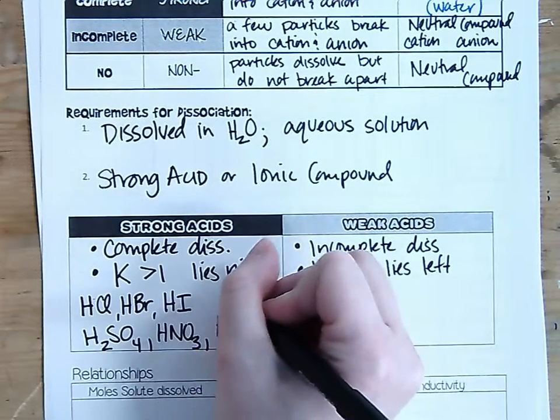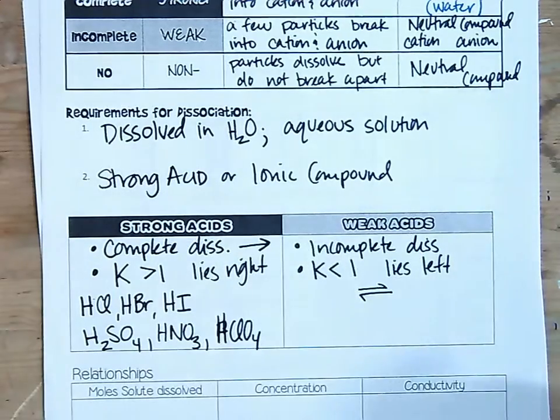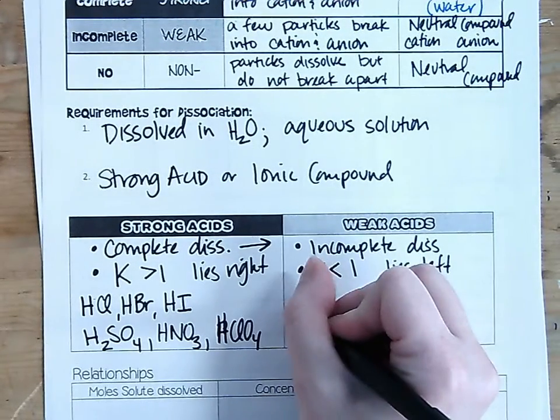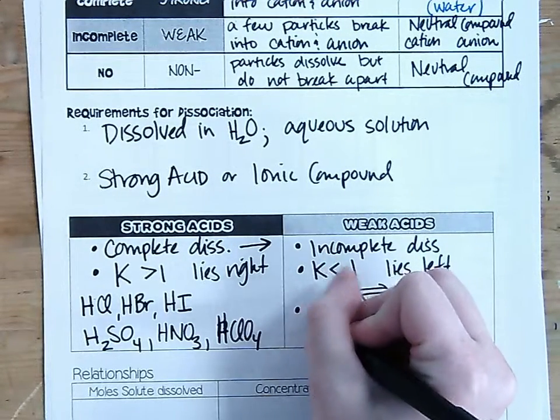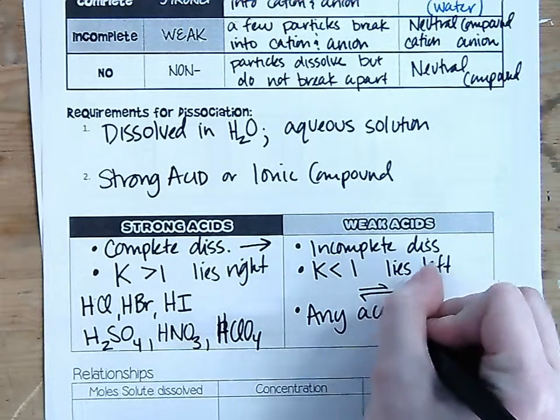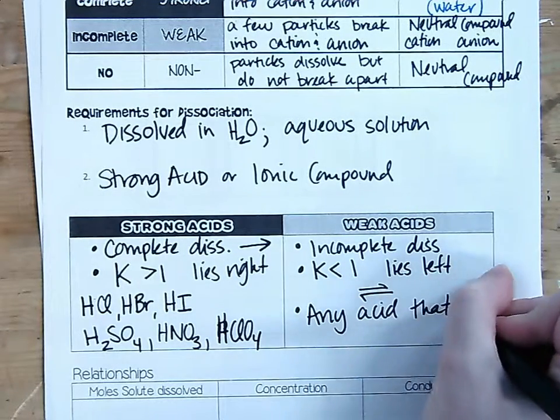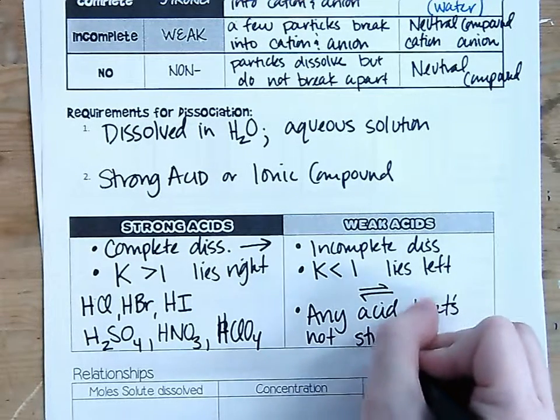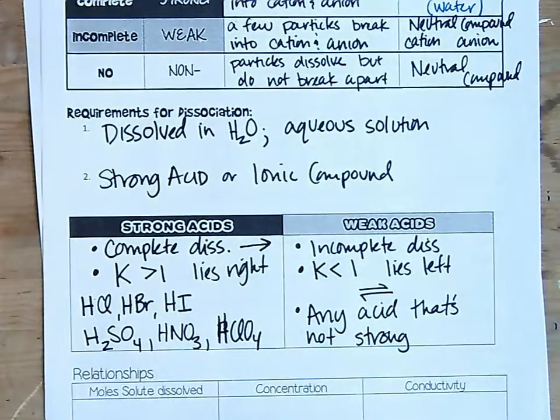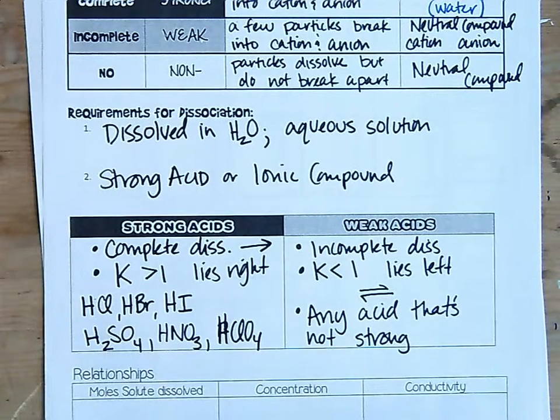Here we're going to see a single arrow, okay? And any acid that's not strong is considered a weak acid, okay? So, dealing with that, that should help us out.